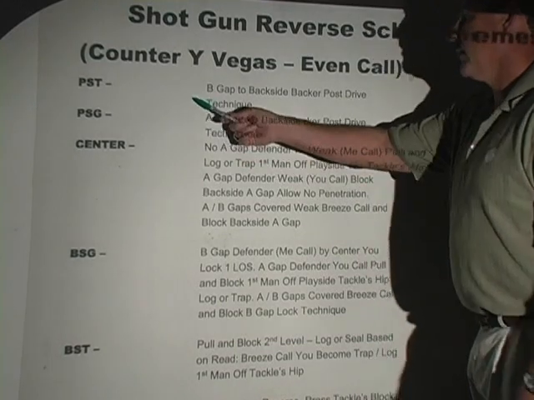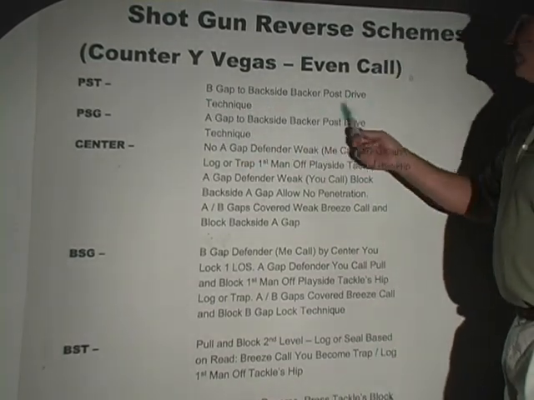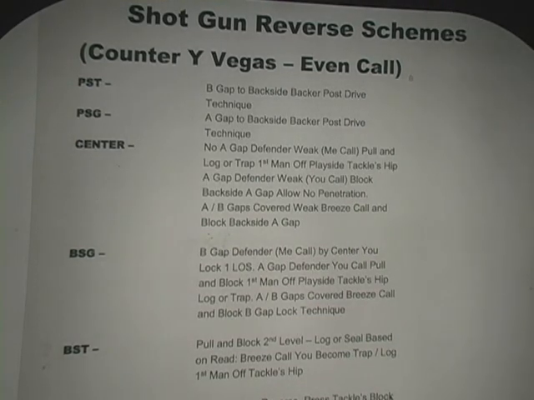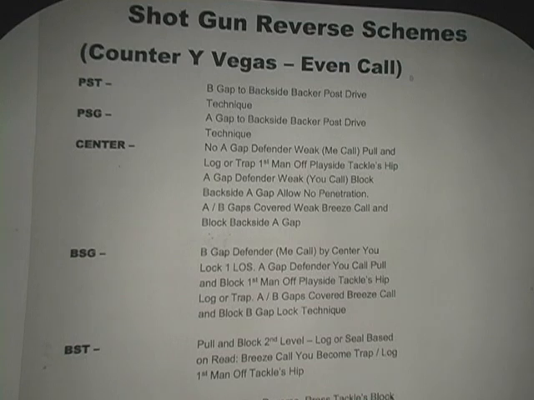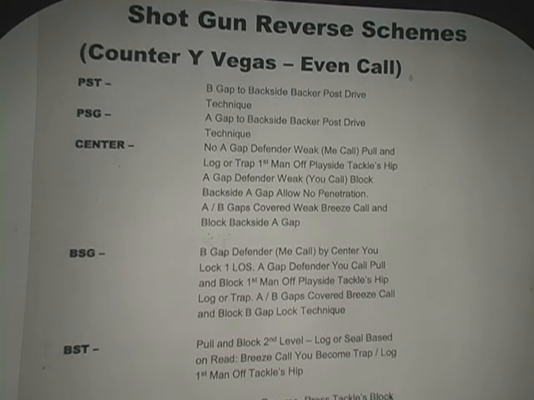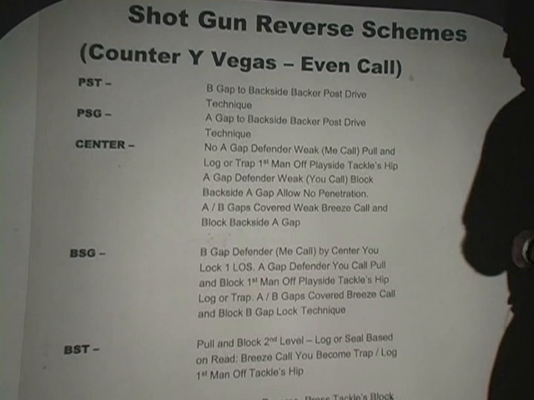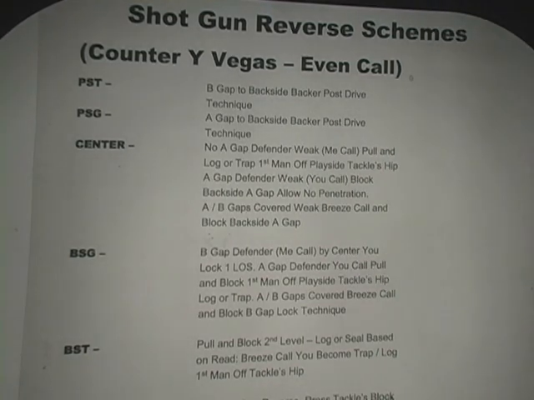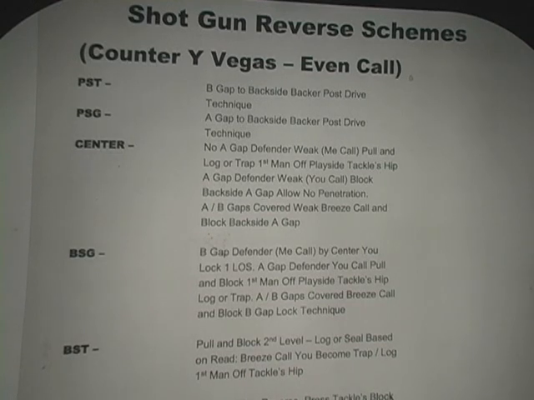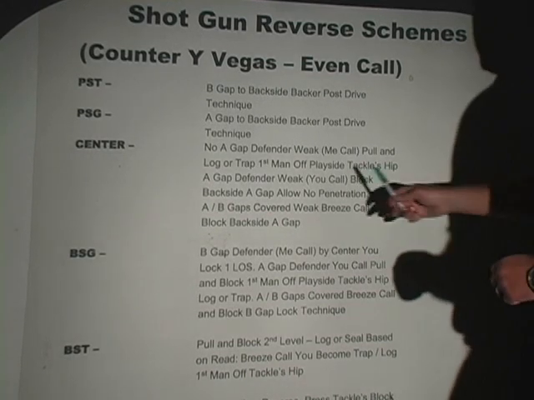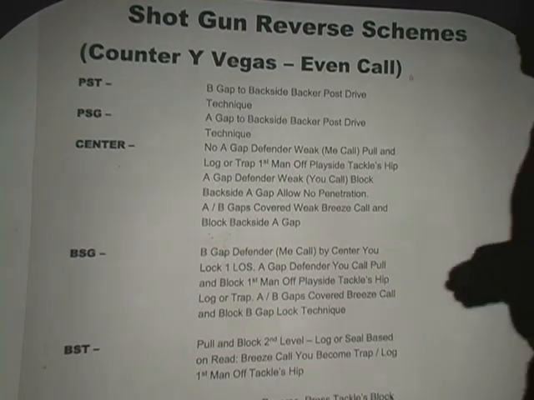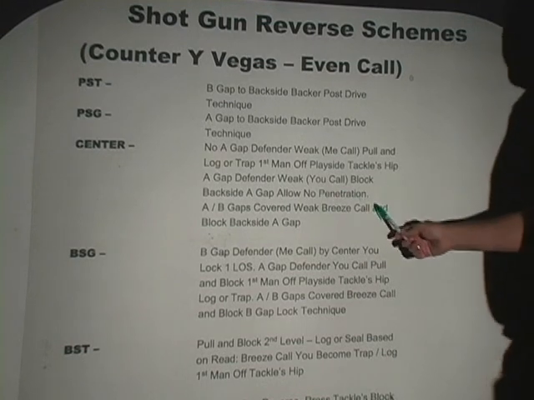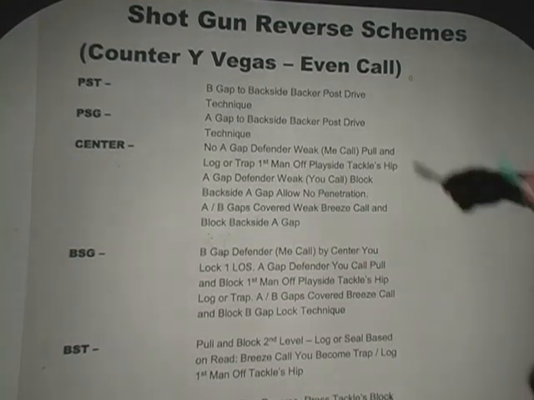Play side tackle, B gap, backside linebacker, post drive technique. Play side guard, A gap, backside linebacker, post drive technique. Center, no A gap defender, weak, make a me call, and now you're going to pull and block or trap the first man off the tackle's hip. Play side A gap defender weak, you're going to make a U call, and then you're going to block backside A gap. Allow no penetration. And that's why we call it Vegas.